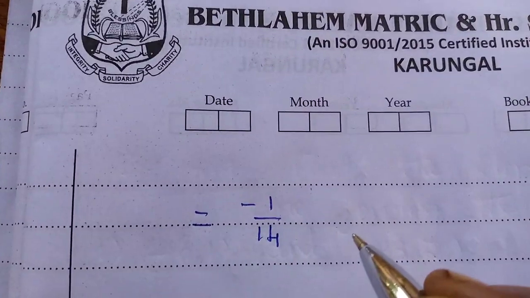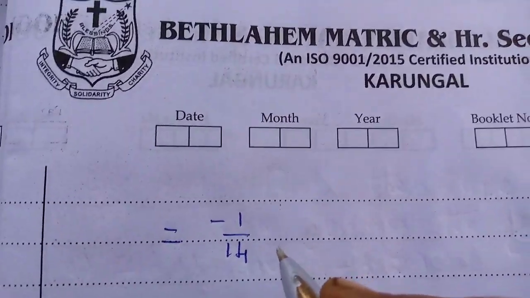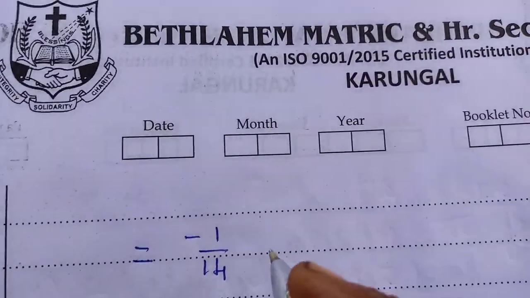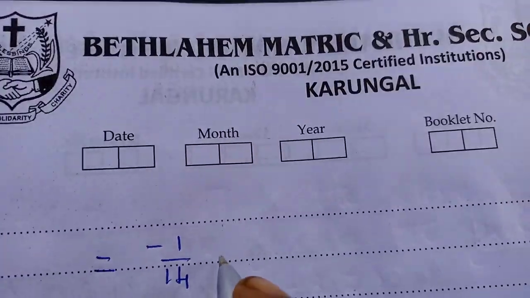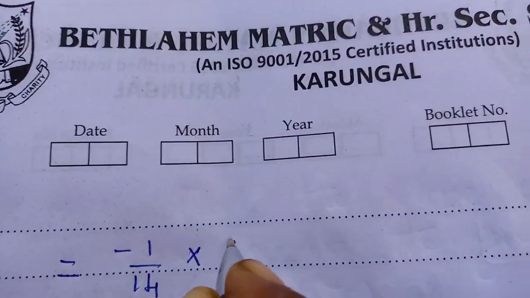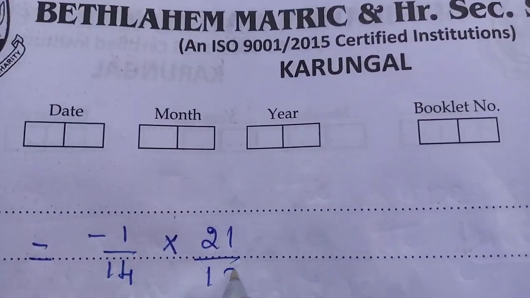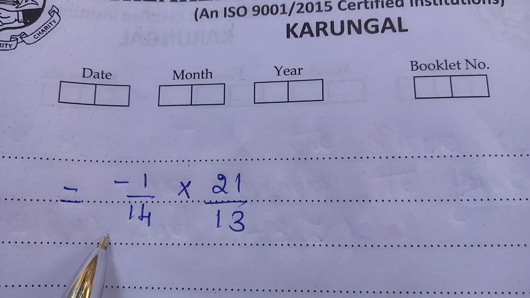Let's take the denominator as numerator. So 13 by 21 becomes 21 by 13. So into 21 by 13. Is there any possibility to cancel?